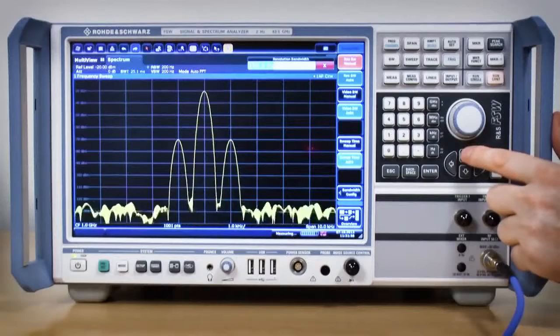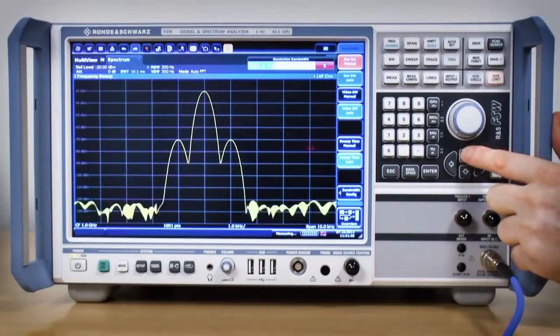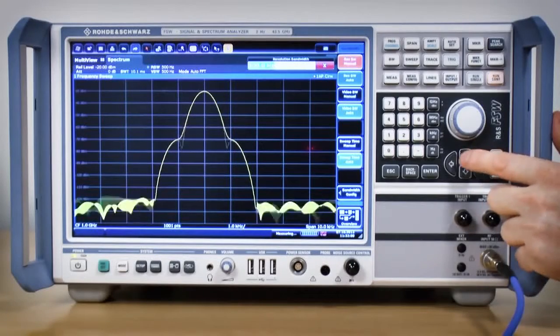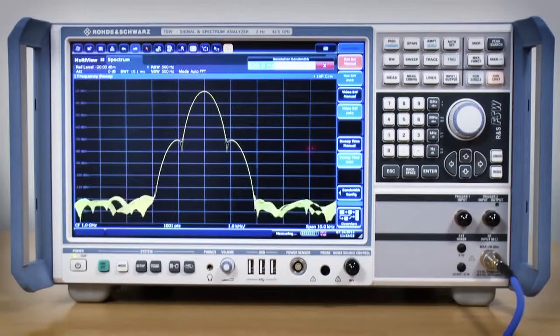Taking the resolution bandwidth on its own back up, it's possible to see that the detail is lost. For modern spectrum analyzers, the resolution bandwidth is normally automatically chosen to provide the optimum resolution for any given case.